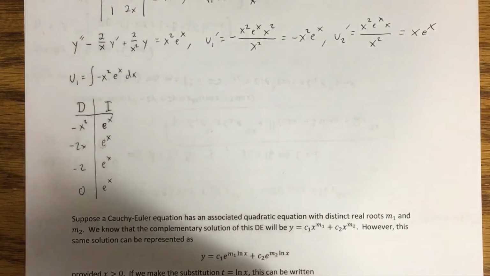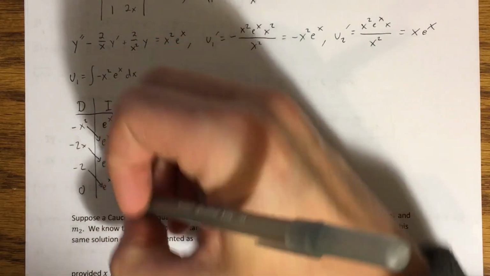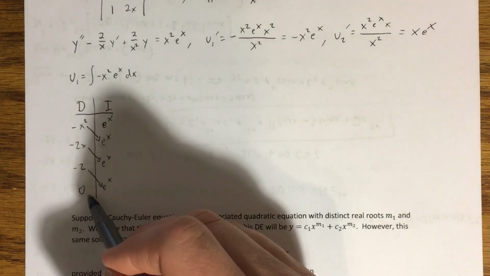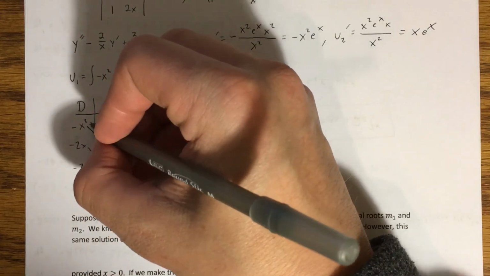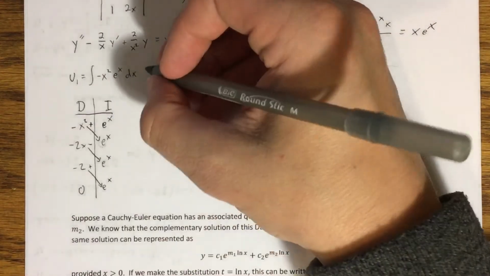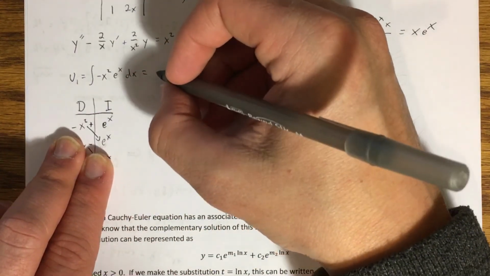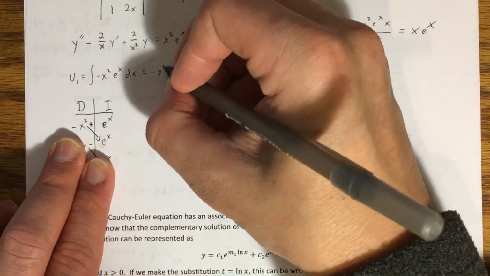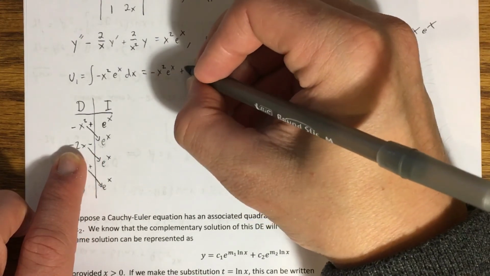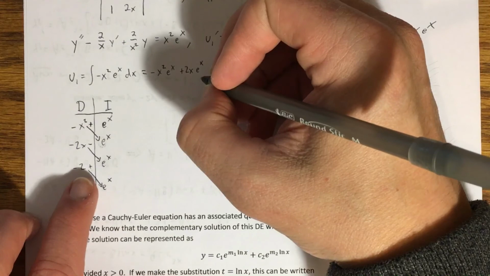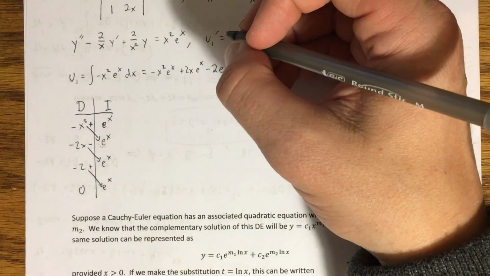Then, if you remember what you do, you multiply things that are diagonal from each other. And you stop right before you get to that 0 term, because then it's just zeros each step of the way. And you get these alternating signs here. So I'm going to have a plus here, a minus here, and a plus here. Okay, what does that mean? Well, when I'm multiplying this out, I'm going to have negative x squared times e to the x minus negative 2x, so that's plus 2x e to the x, plus negative 2, so that's minus 2 e to the x. And that's it. That's what we're going to have.